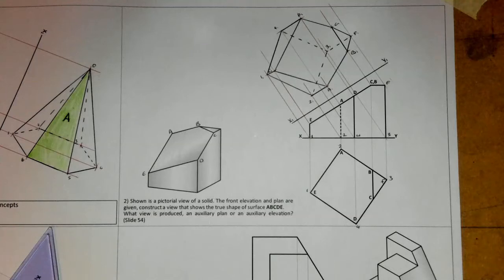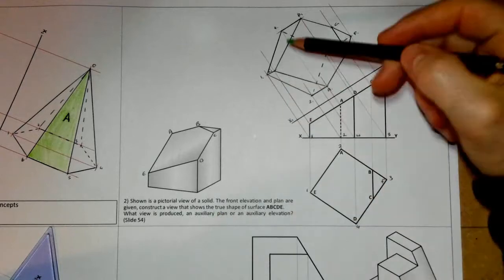Once again, I'm just going to shade in the cut surface so it gives you a little bit of a better understanding of it. So I'll speed up the video there now as I'm shading it in.